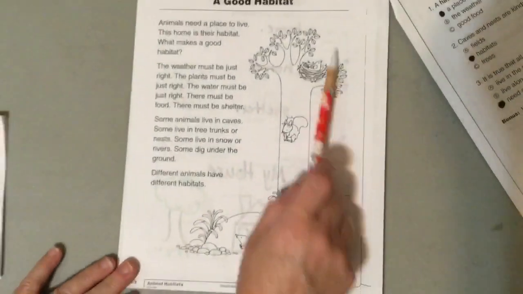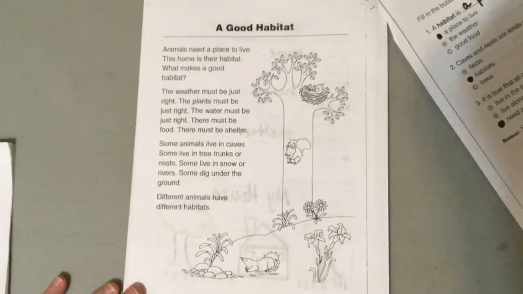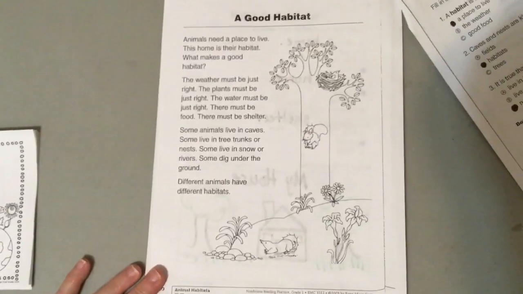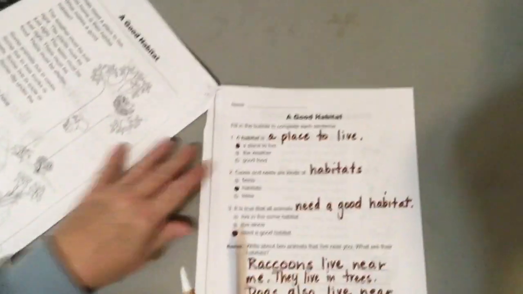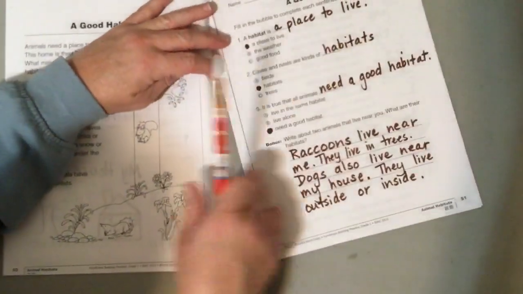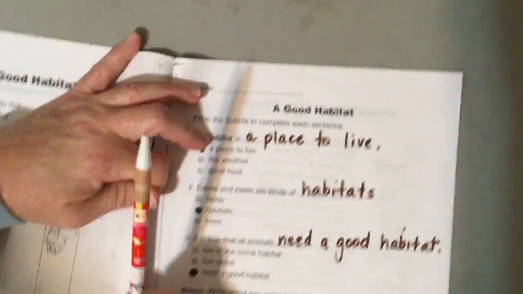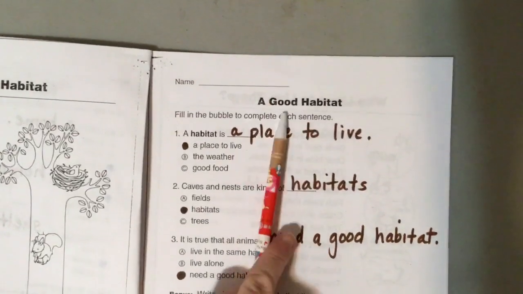Look at the picture. Different animals are living in different parts of the habitat, and you're welcome to color that. All right, let's go over the answers. And these go together also, just like the other one goes with the page that we just read. A good habitat.